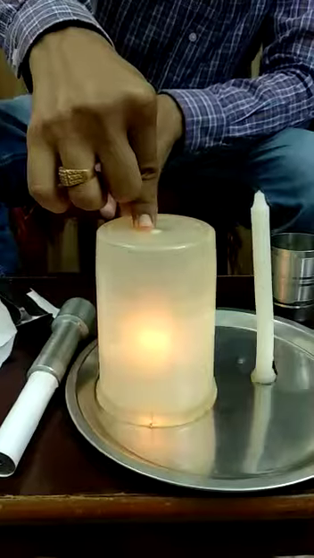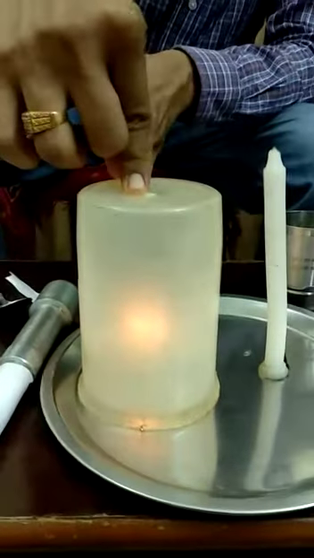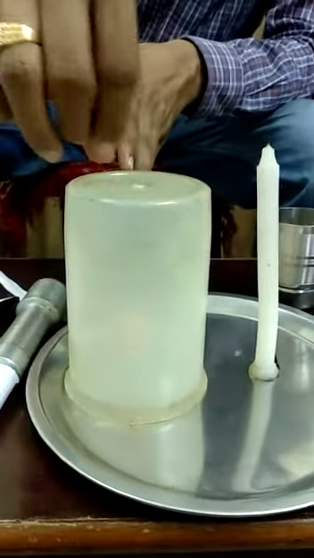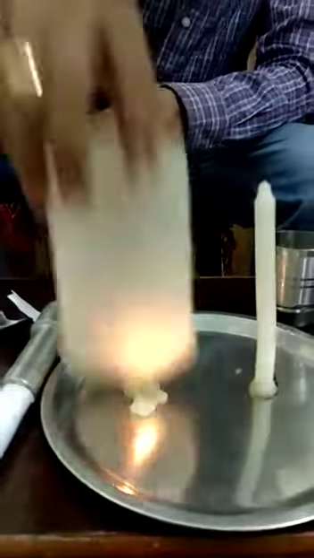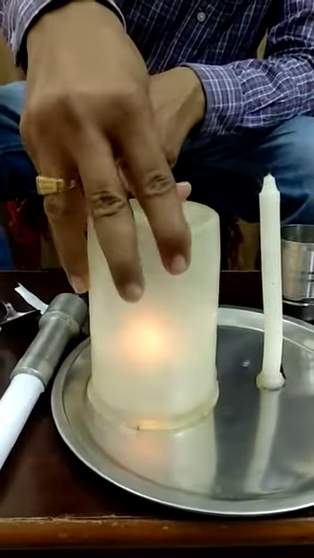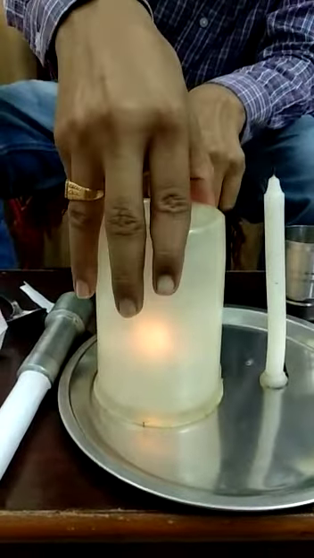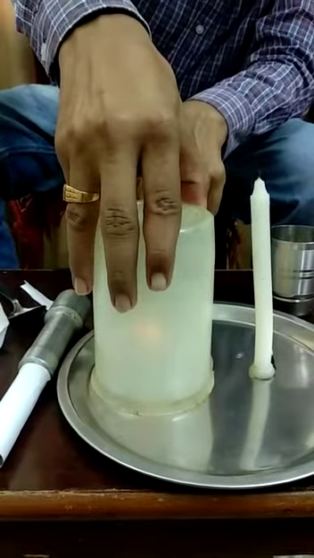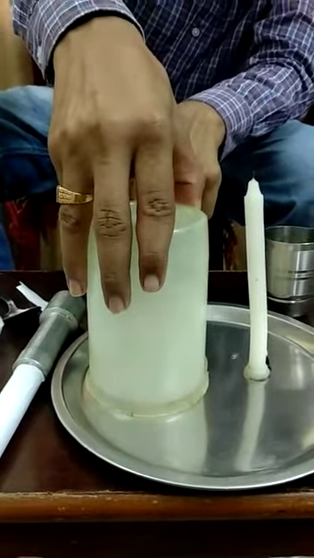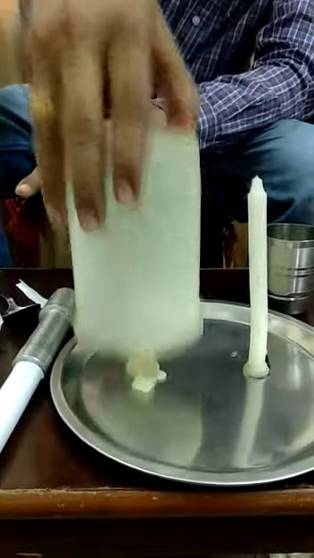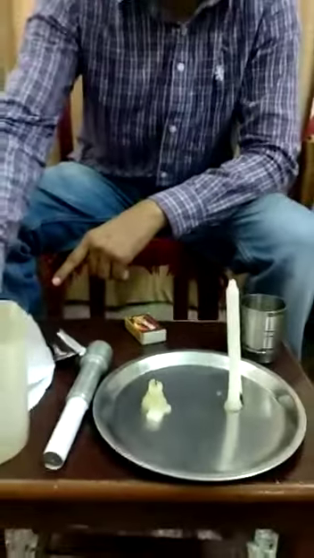As this is a big beaker, it has a lot of oxygen in it, and you can see now the candle is blown off. Still it has a little bit of oxygen, and now you can see this candle is blown off. So this clearly indicates that oxygen is essential for burning.